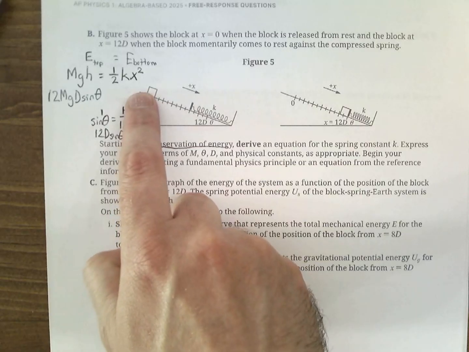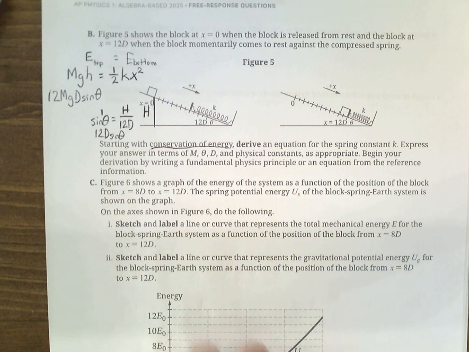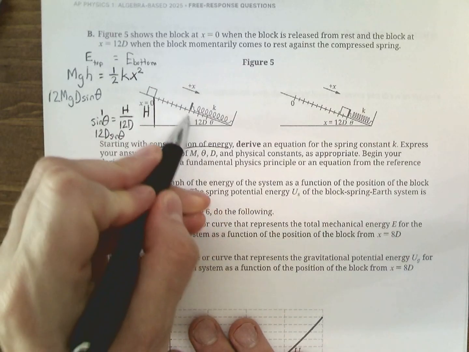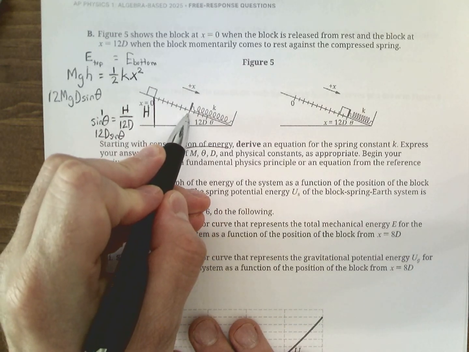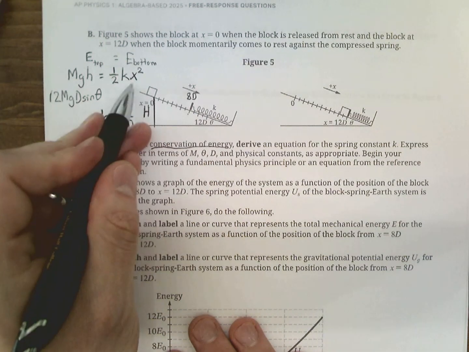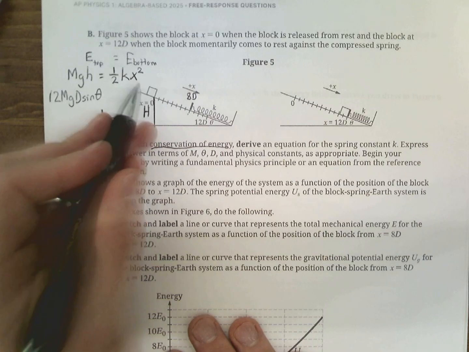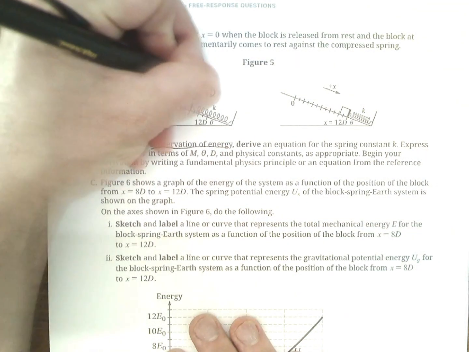We still have to look at the compression of the spring. Earlier in the problem, we can see that the spring starts at 8d and it goes down to 12d. So the change in position that we're looking for in this potential energy equation is going to be 4d.